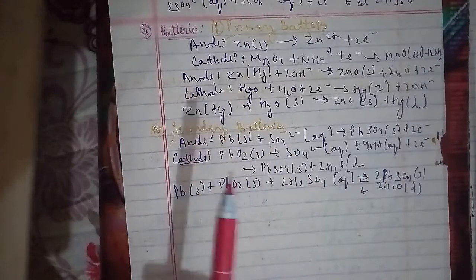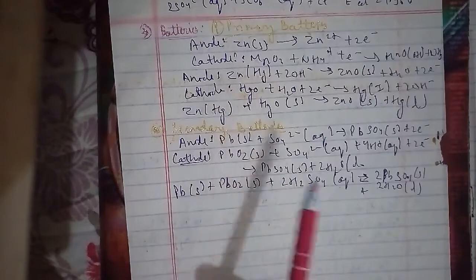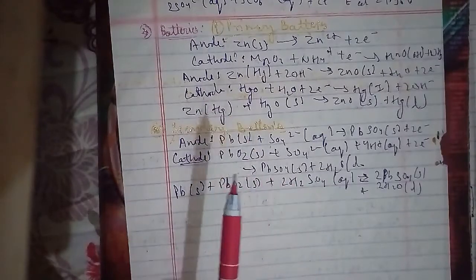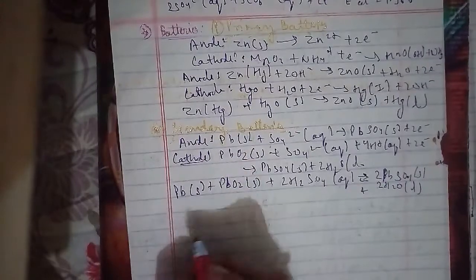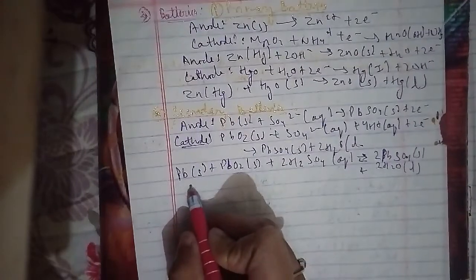Next we will talk about the fuel cell, so let's go ahead with that.